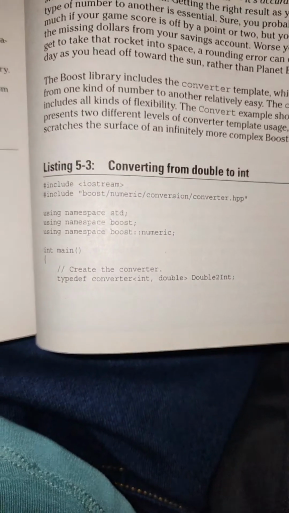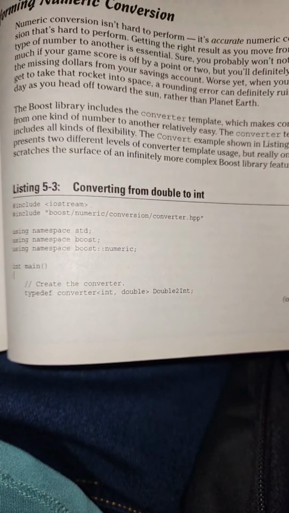Listing 5-3. Hi, Big Berry. Thanks for saying hi. Listing 5-3, converting from double to int.